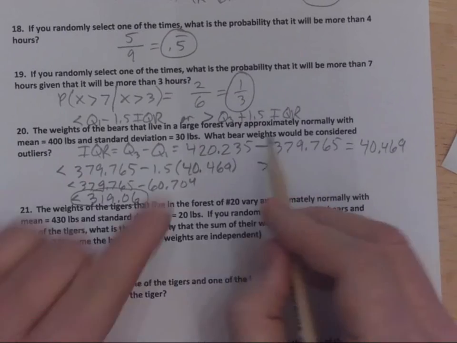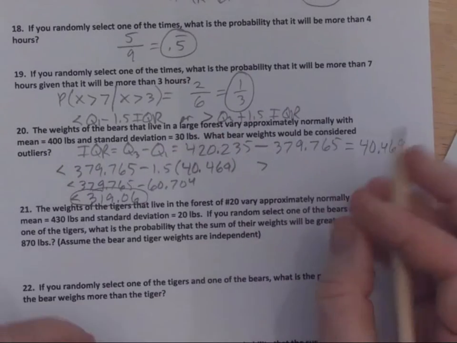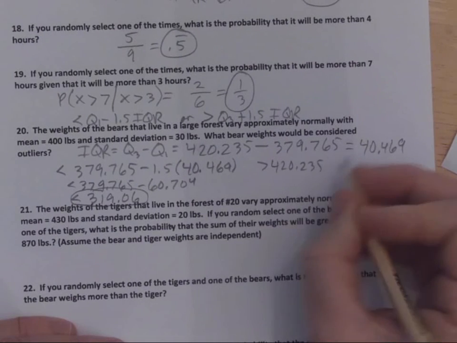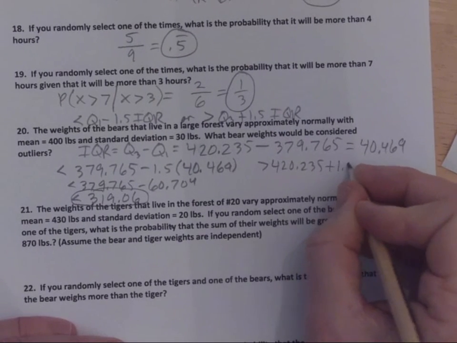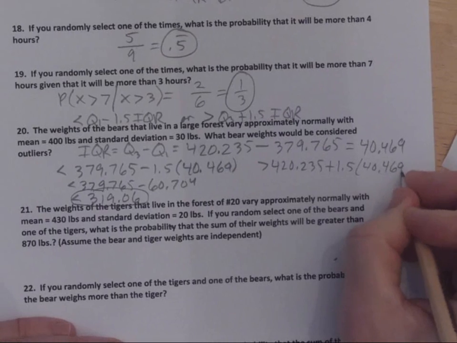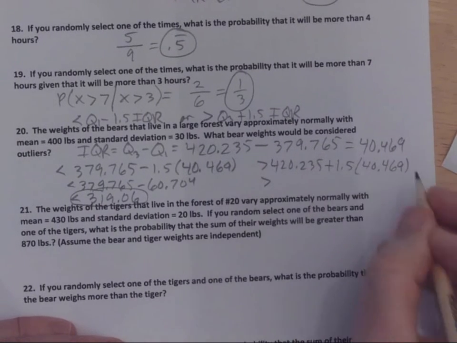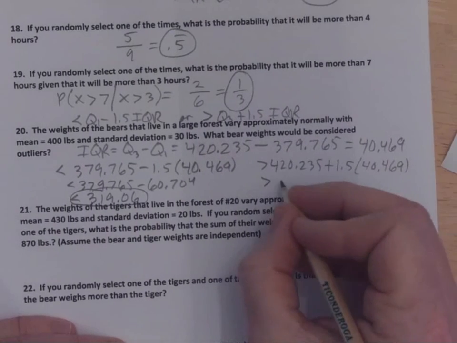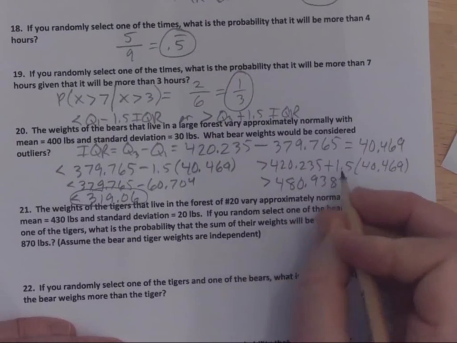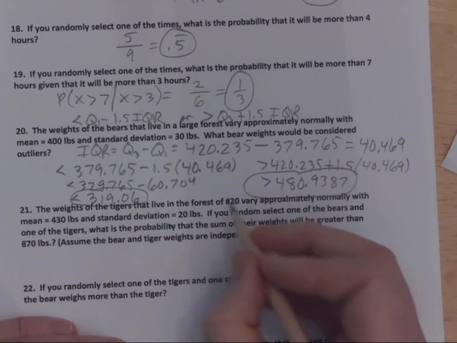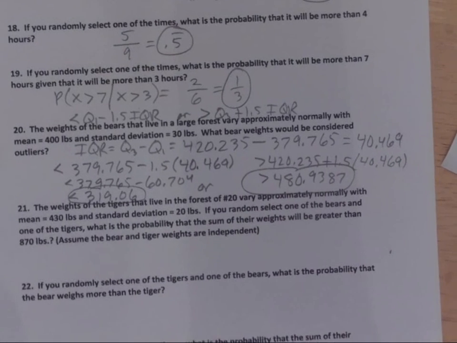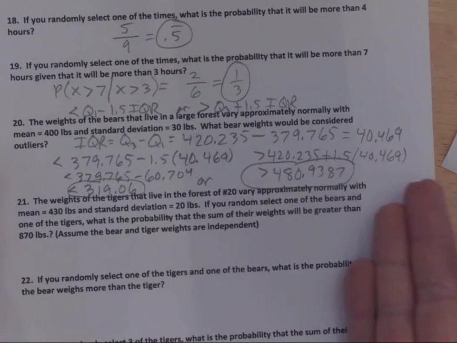Or greater than 1.5 times IQR. Well, that would be 420.235, plus 1.5 times 40.469. Okay, and when you do the math there, that ends up being 480.9387. So anything less than that or greater than that would be an outlier. That's one of the tougher problems we have, so finding the outlier for normal curve. But that's it. That's how you do it.